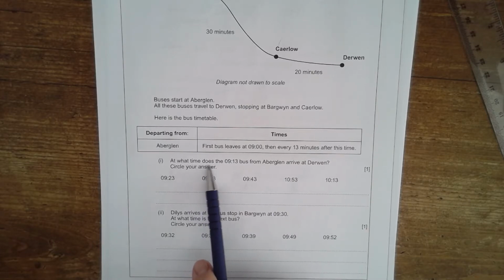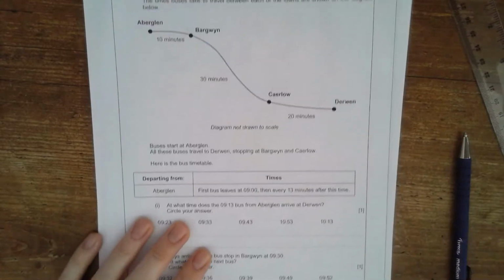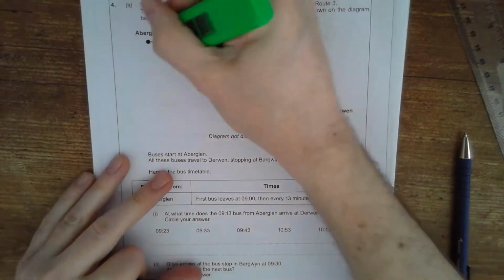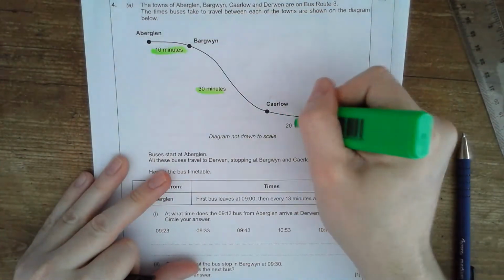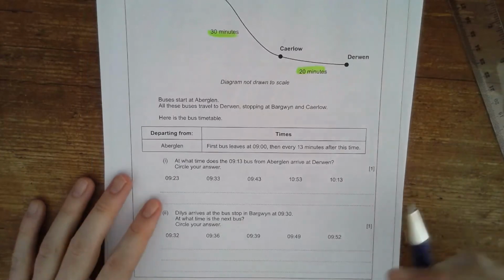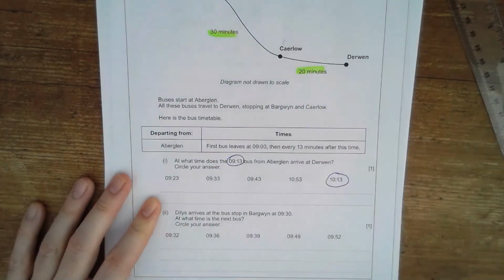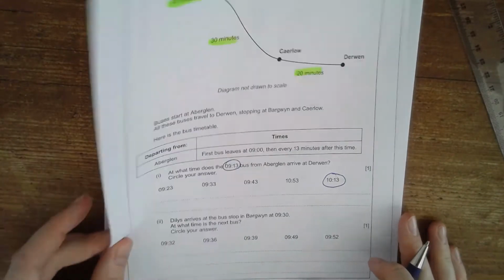At what time does the 9:13 bus from Aberglen arrive at Derwin? Okay, so what we need to do is work out how long the entire journey is going to take. So we'd say that's 10, 30, so 40 minutes, add 20 minutes, it's 60 minutes. 60 minutes is an hour. If we leave at 9:13, we'll be getting in an hour later at 10:13. So quite a nice first one there.